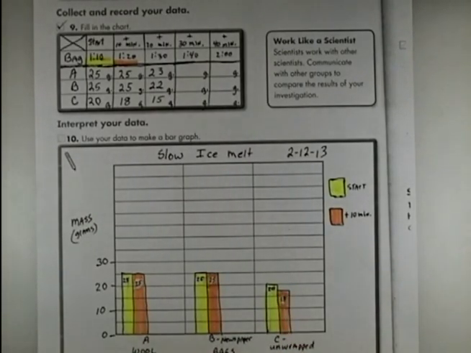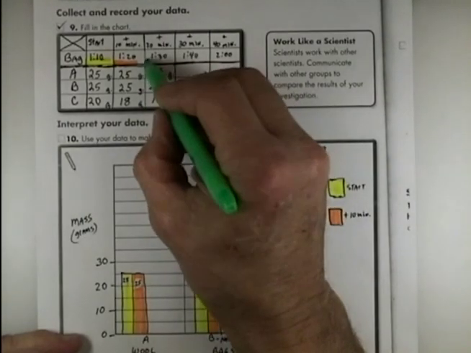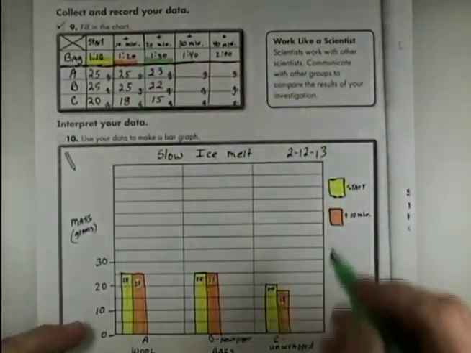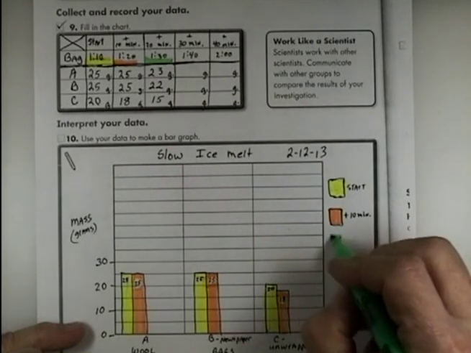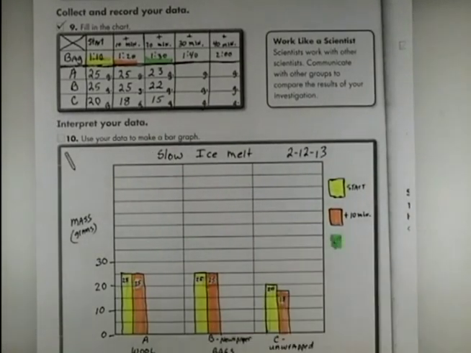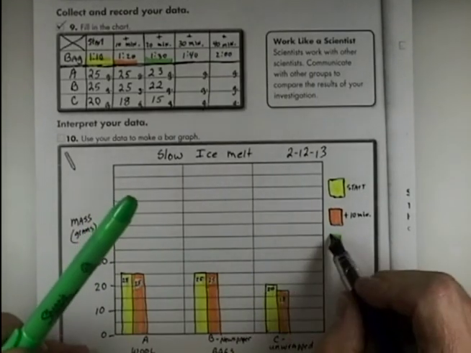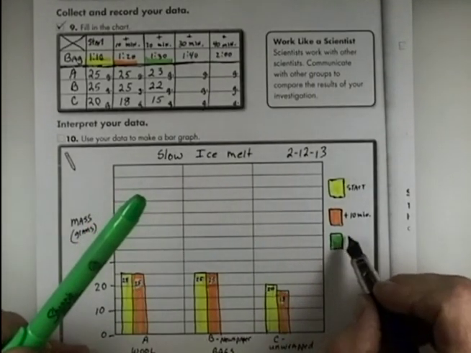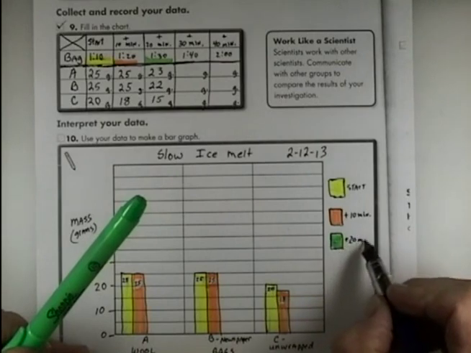Okay, and my third data point, which I've done up here, I think I'll use the green for that. I have a green marker, so it's going to be green. So this was after 20 minutes, which would look like this. Plus 20 minutes.